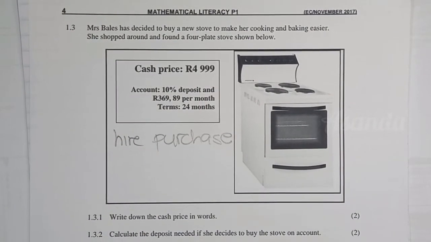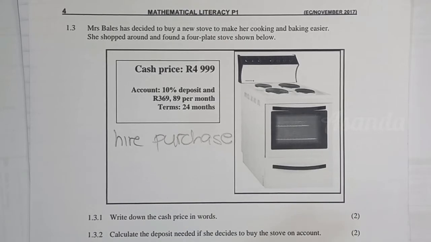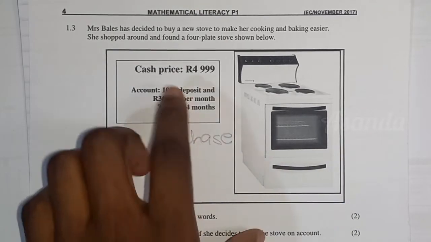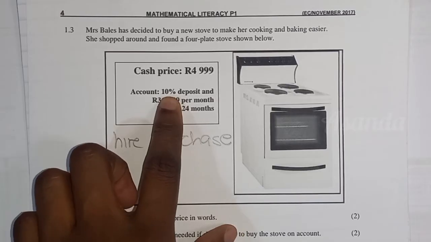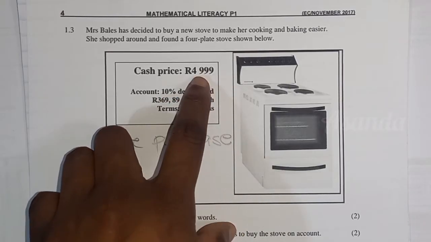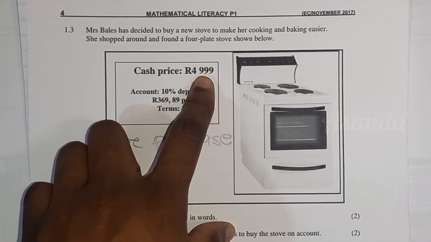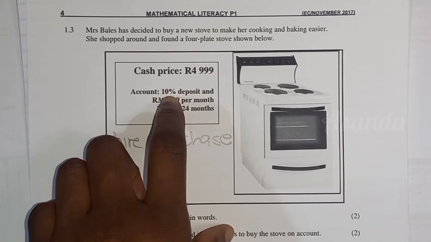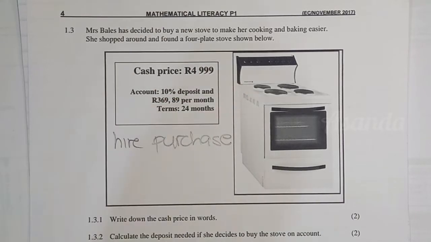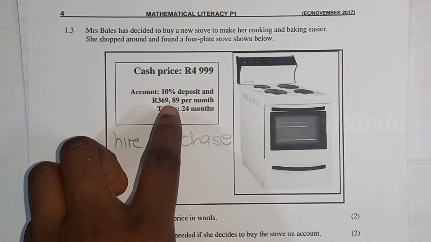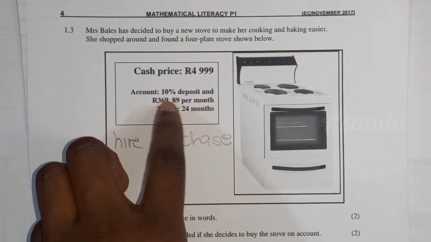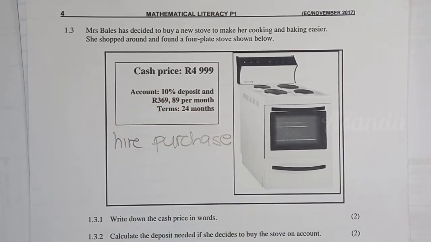So in this situation, should you decide to buy on hire purchase, then the account, you have to pay a 10% deposit. So with this amount here, we're going to use this amount. The stove is 4,999 rand. That's how much the stove is. That's the only number we have. And then we say, okay, pay a 10% deposit. That means the 10% will come out of there. So then the rest of the money with interest will then be divided into months, depending on how long it takes.